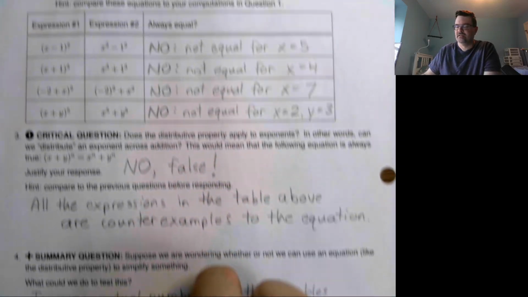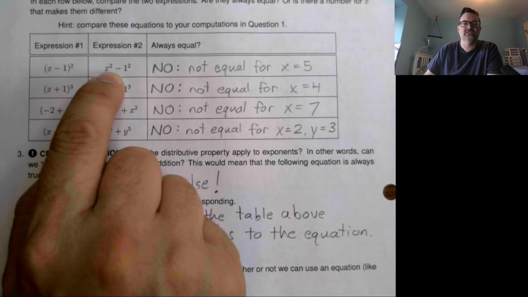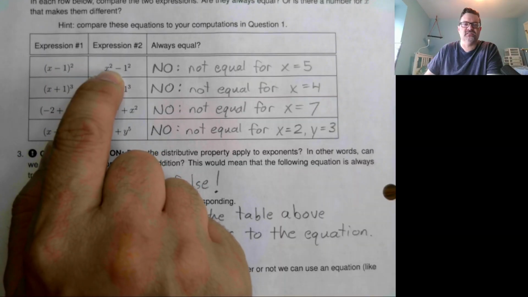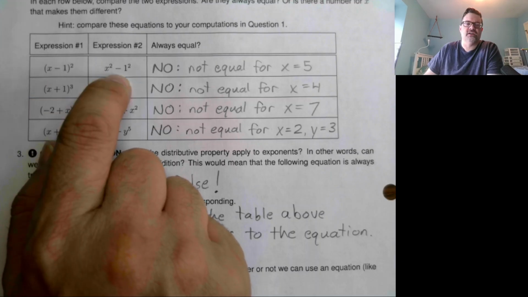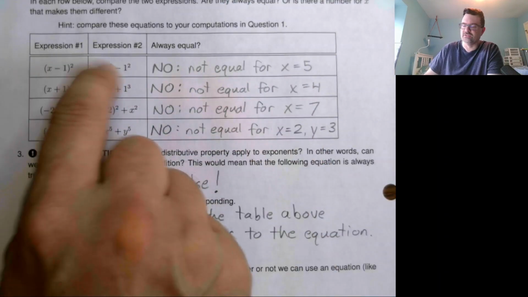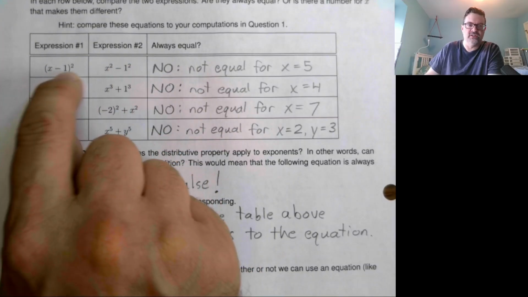That's like asking this question up here. Are these two guys always equal to each other? Can I just turn this into this? One way to check that for yourself is to try some actual numbers in for x. And we saw that if you put a 5 in for x, these don't come out the same. So you should not turn one into the other.